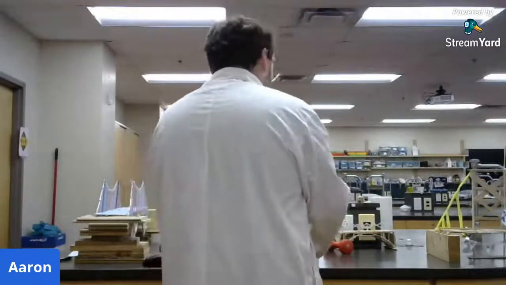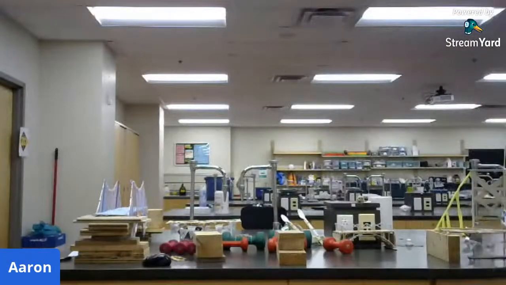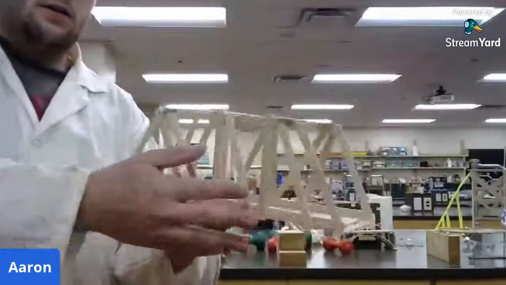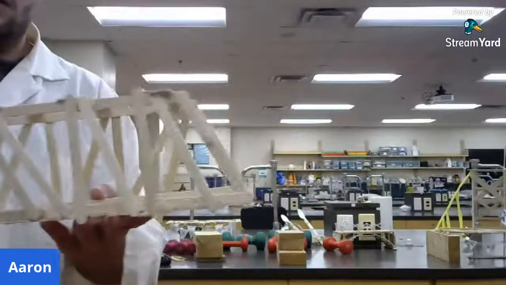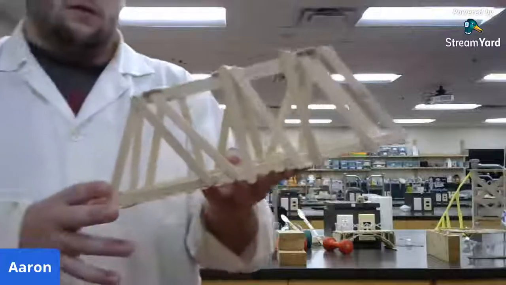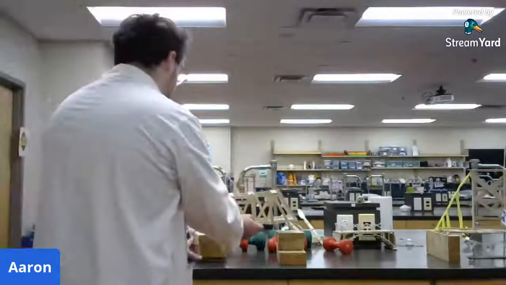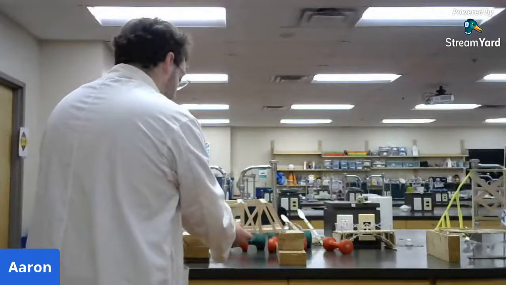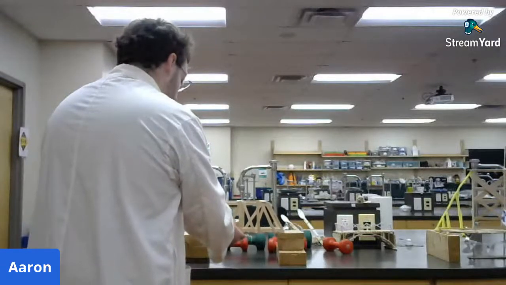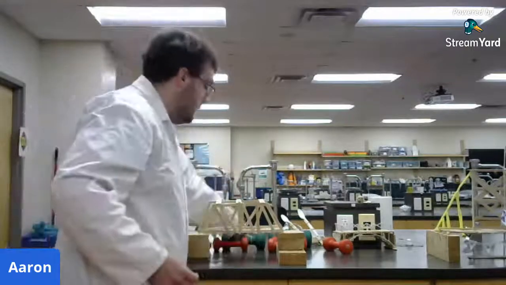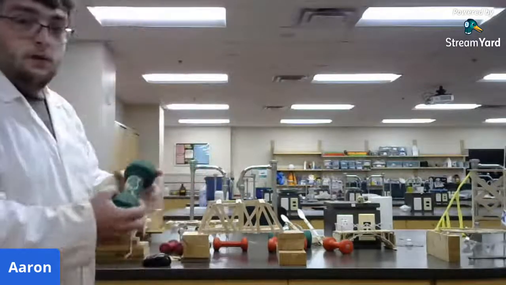So next up, we're going to do the arch bridge. So here's an arch bridge. This was built by Kyla. You can see, simple design here. So let's see how strong it is. So we'll start with 5.